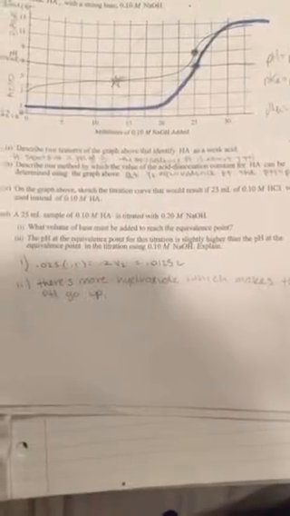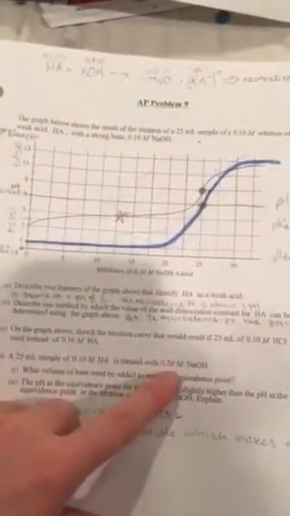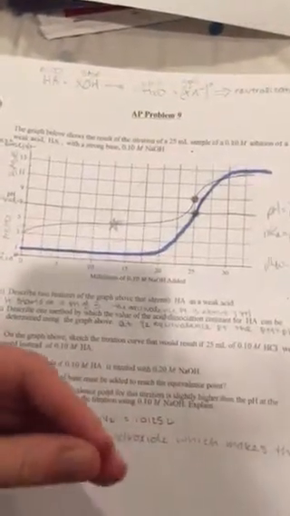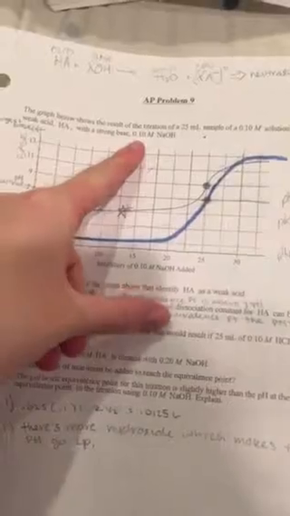Part 2 asks, the pH of the equivalence point for this titration is slightly higher than the pH at the equivalence point in the titration using 0.1 molar NaOH. Explain. I said there's more hydroxide, which makes the pH go up. You're using 0.2 molar, so the concentration is higher than it was in the initial question, which is 0.1.